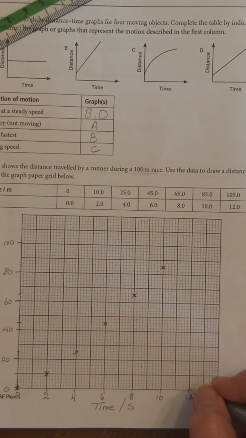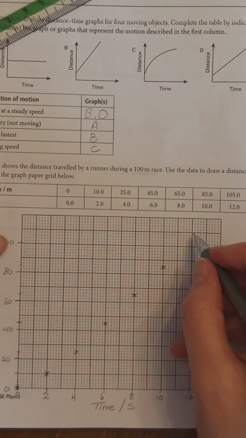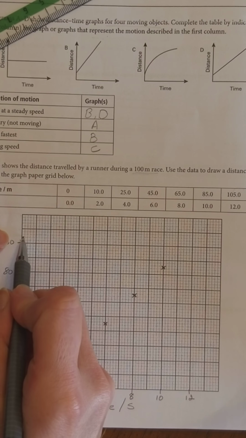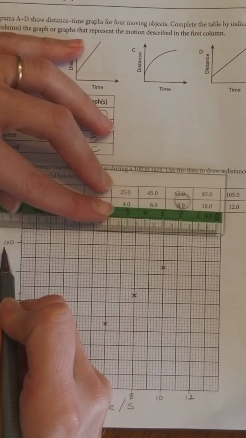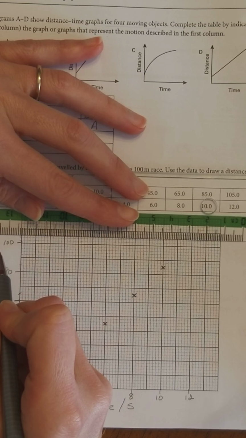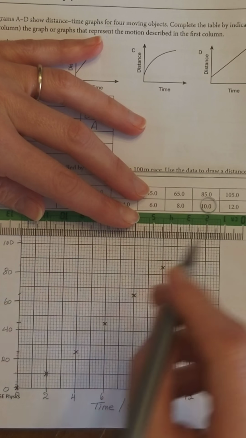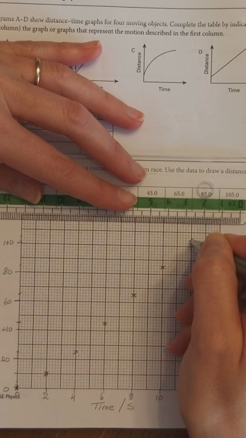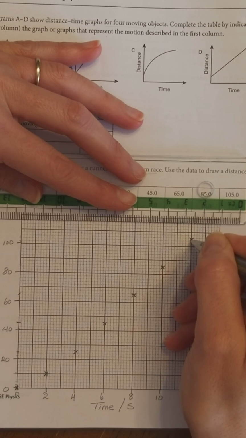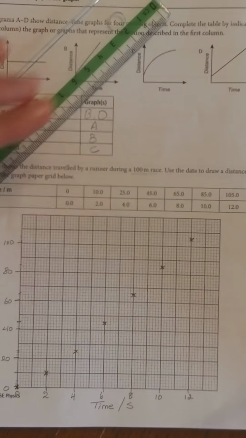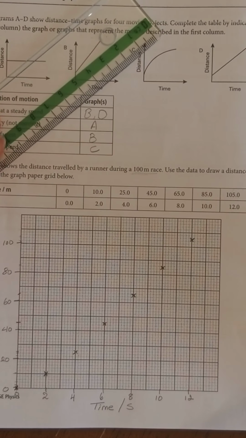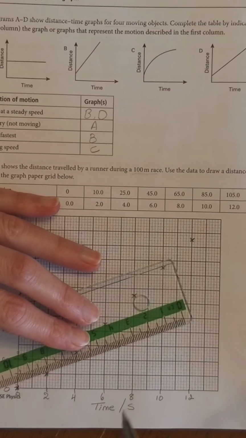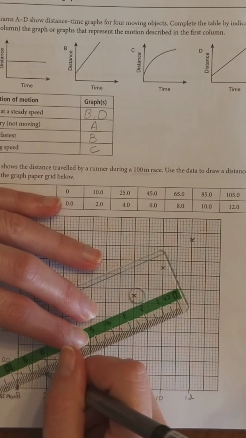12 seconds and 105. 102, 104, 105 in the middle of this grid. So this is 12 seconds here and 105. Now we need to connect our dots with the ruler in straight lines.